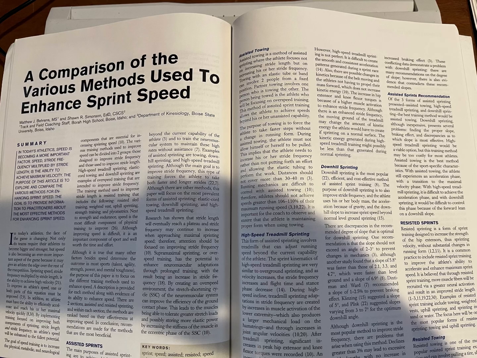Assisted sprinting recommendations. Of the three forms of assisted sprinting presented, assisted towing, high-speed treadmill sprinting, and downhill sprinting, the best method would be assisted towing. Downhill sprinting, although inexpensive, presents several problems: finding the proper slope, braking effect, discrepancies as to which slope is most effective. High-speed treadmill sprinting would be a viable option, but this training method may be too costly for most athletes.